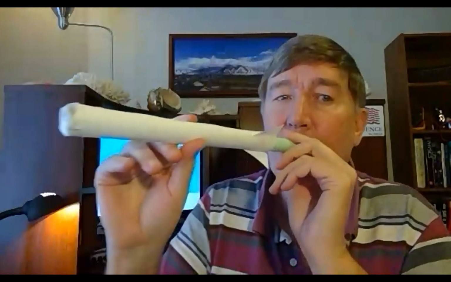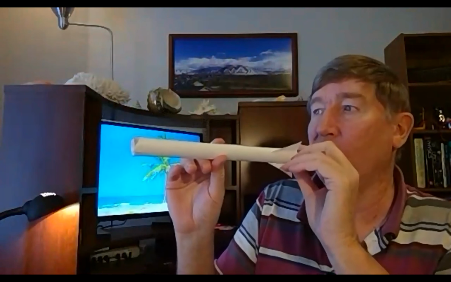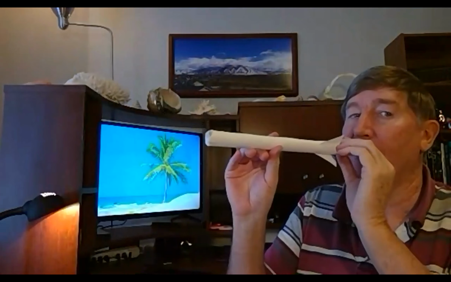Okay, so here's the rocket on the launch tube. The end of the rocket is closed off. And so what I can do now is when I blow, it's going to go. So here goes. Okay, so now I have a rocket that is launched pneumatically that will go pretty far.